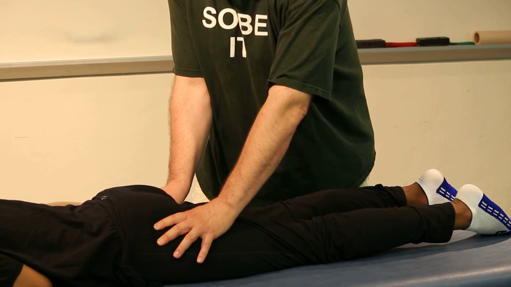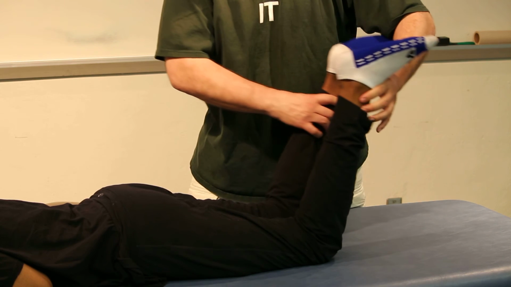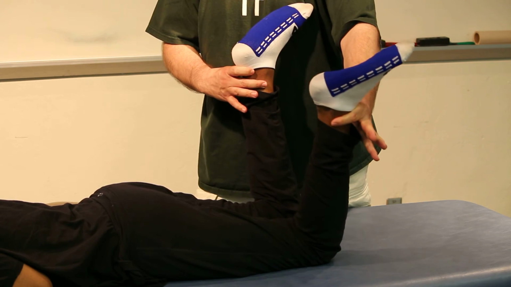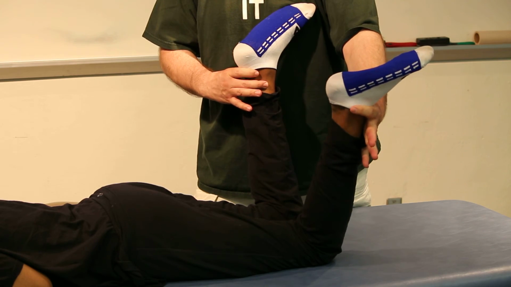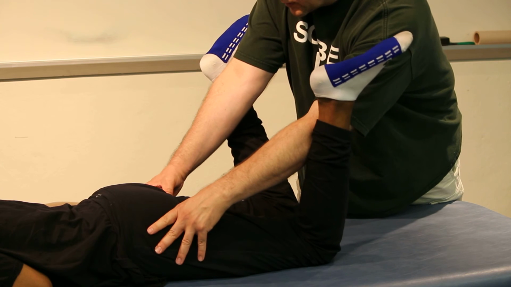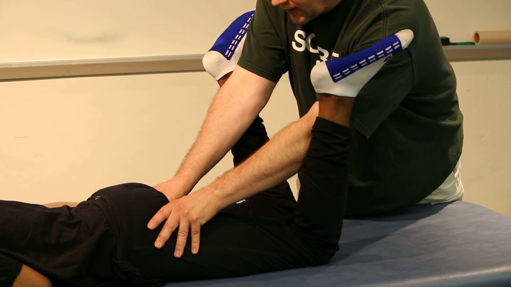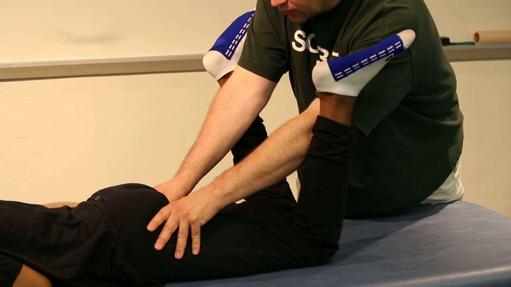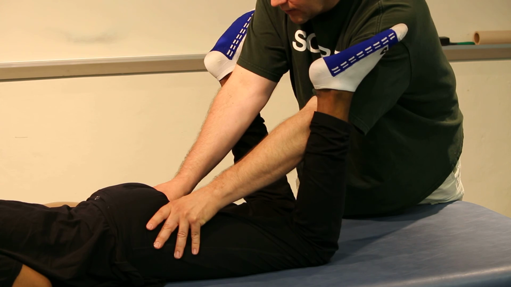For muscle energy, you would have your thumbs in the same place, but again, you could place yourself in between the patient's ankles, as described in an earlier technique, and have them push their ankles toward you. So you could be here in that same position and ask them to go ahead and push their ankles together and relax.